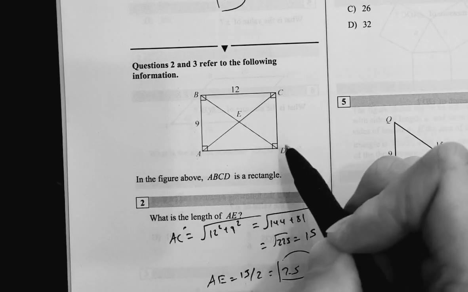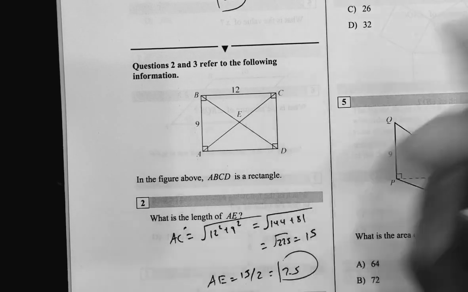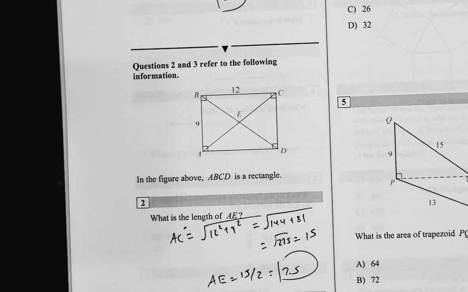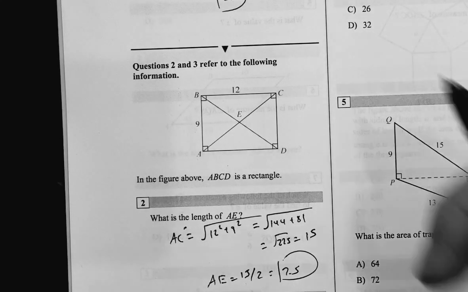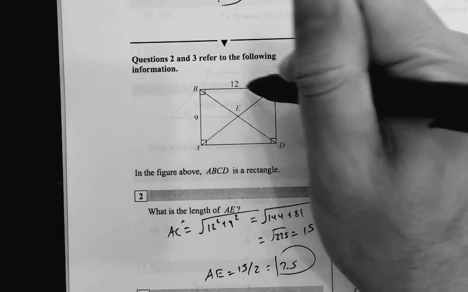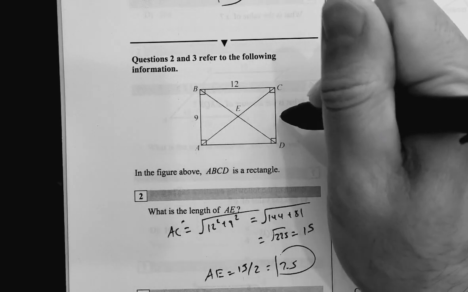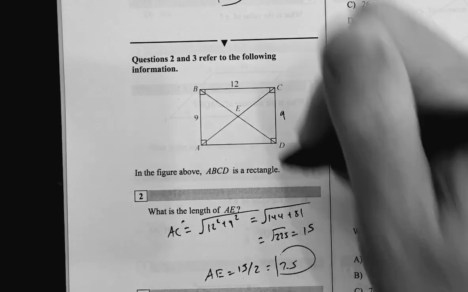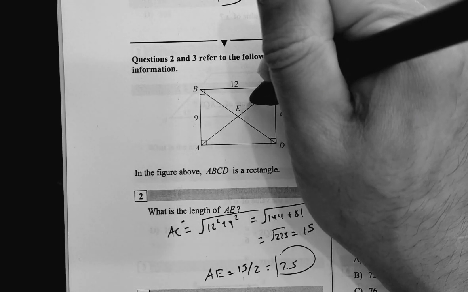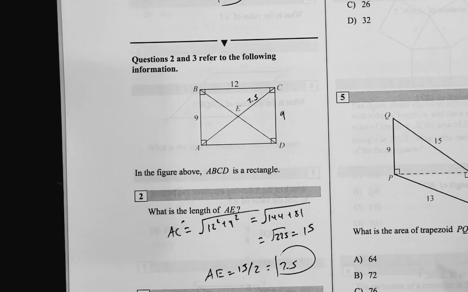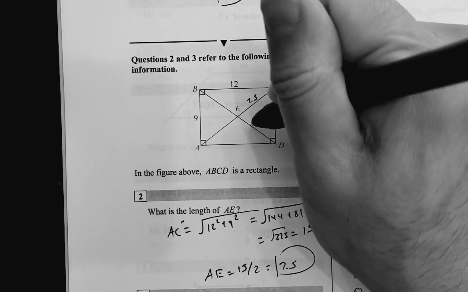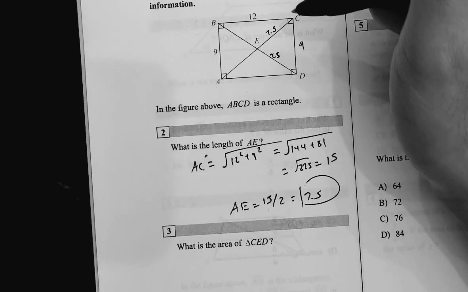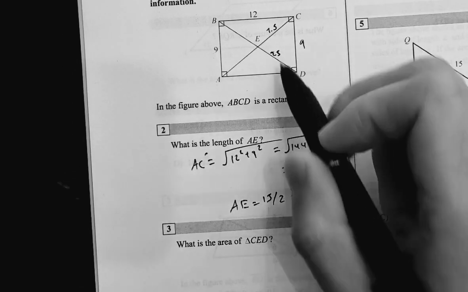CED. Technically, we can use this triangle as well if we really wanted to. But if this is 12, or this is 9 as well, okay? And we found this to be 7.5, right? And this is also 7.5, okay? We want the area of this triangle, so we need the height.